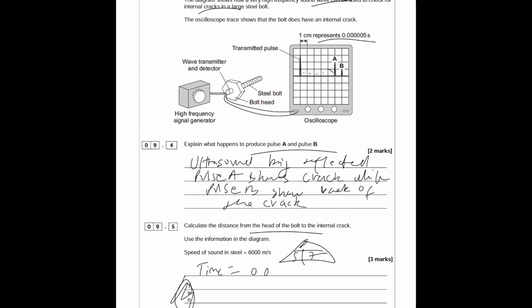So time is equal to 0.000005 seconds multiplied by 5 squares. How many zeros is it? 1, 2, 3, 4, 5. There are about 5 zeros multiplied by 5. It should give you about 2.5 times 10 raised to the power minus 5 seconds. Okay, that's the time.